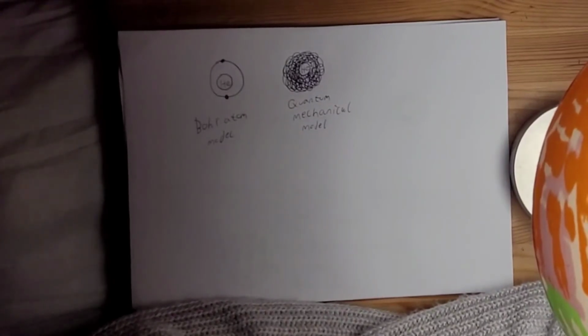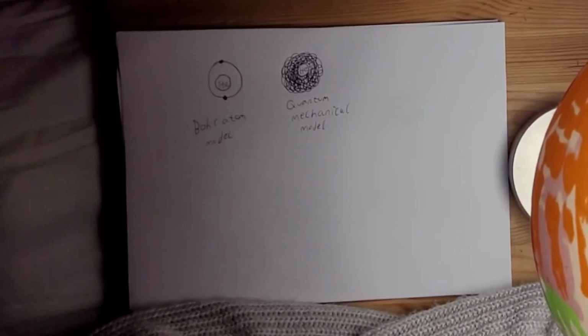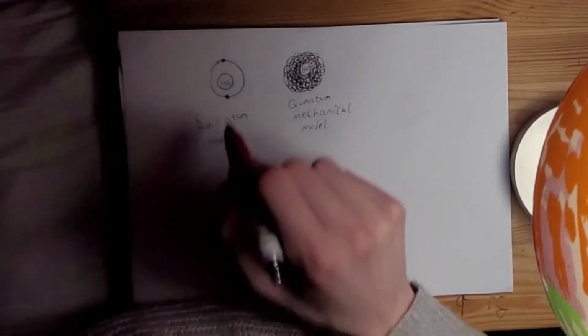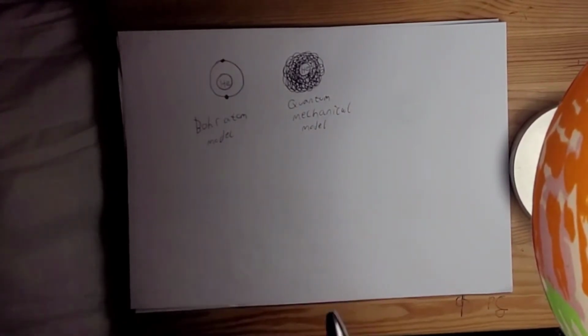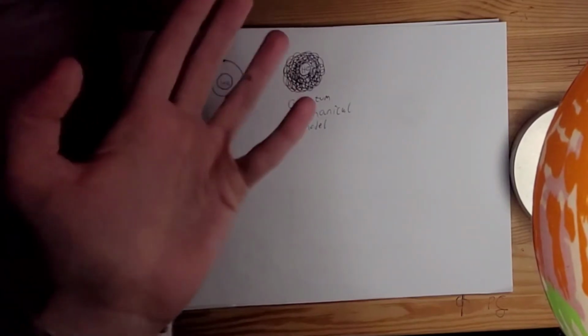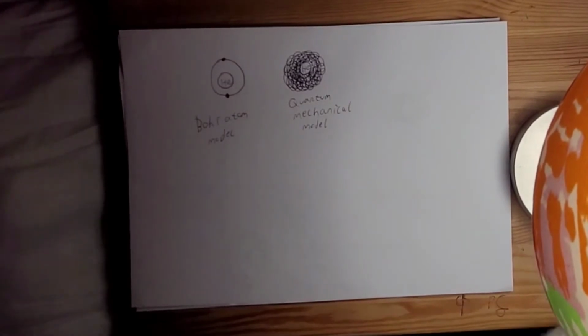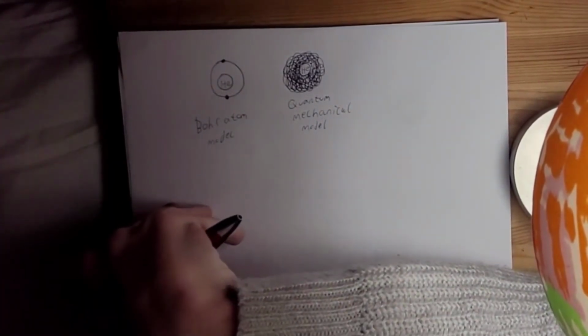Let's discuss the quantum mechanical model now. Unlike in Bohr's model of the atom, where electrons have a very defined path around the nucleus, in reality, you can't determine the exact path an electron will take around the atom because of a field of physics called quantum mechanics. This is just a basic chemistry video, so we're not going to get too much into quantum mechanics, although it's interesting in its own right.